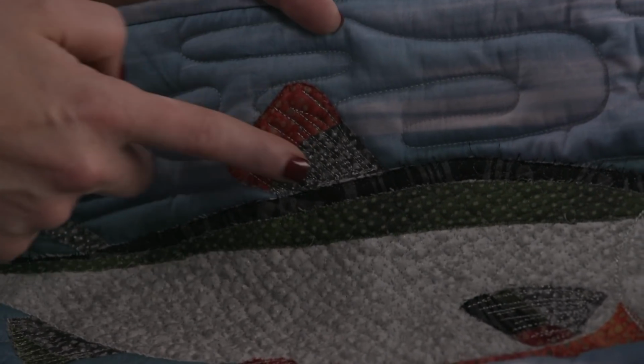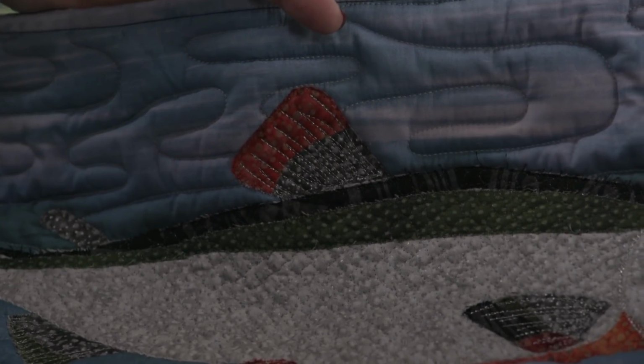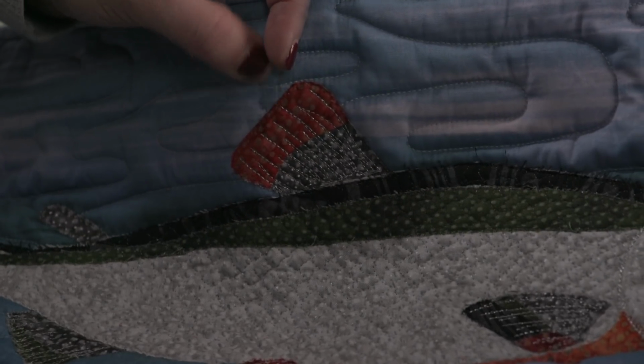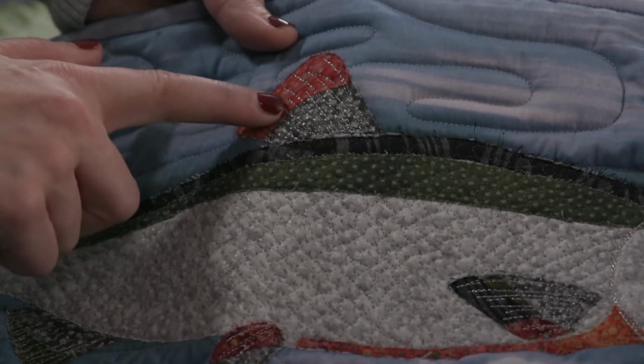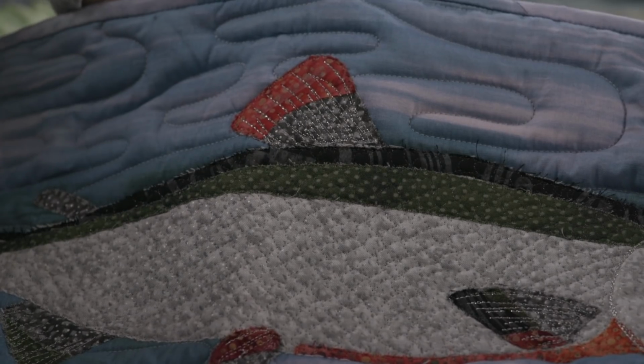Is really what you can kind of see. A little bit of thread play with it as well, trying to change the look of the fabric and not have it just be the fabric, but actually try to make it look more like real fins.